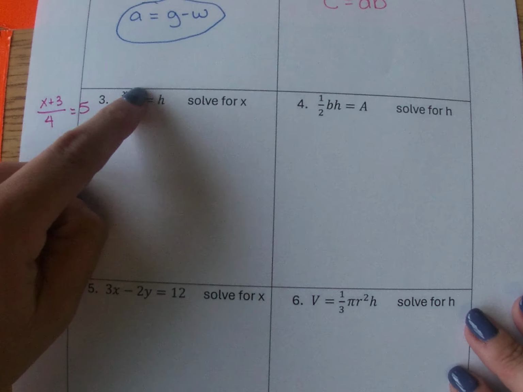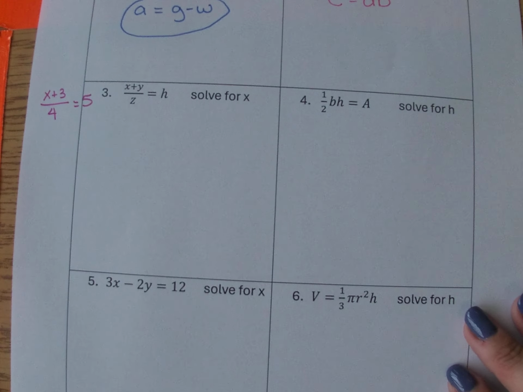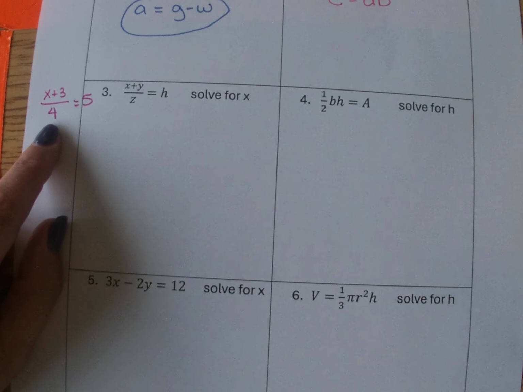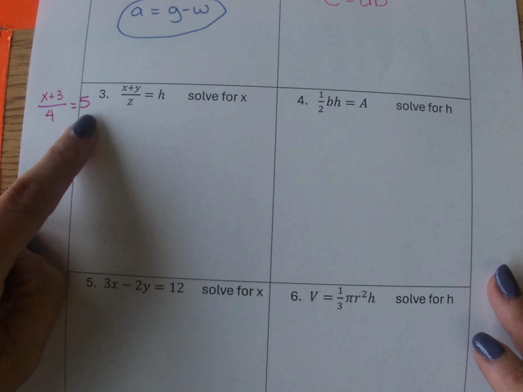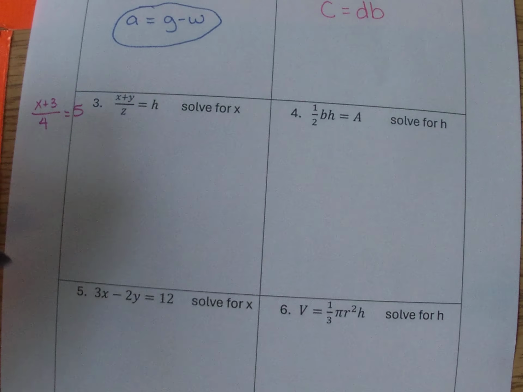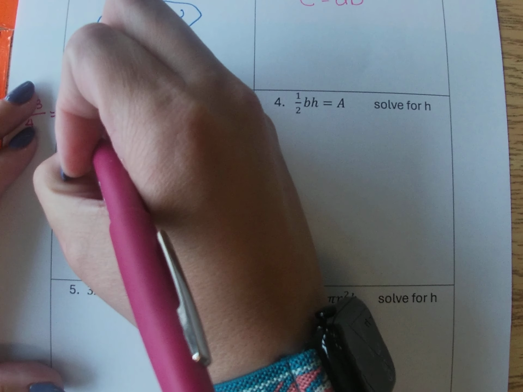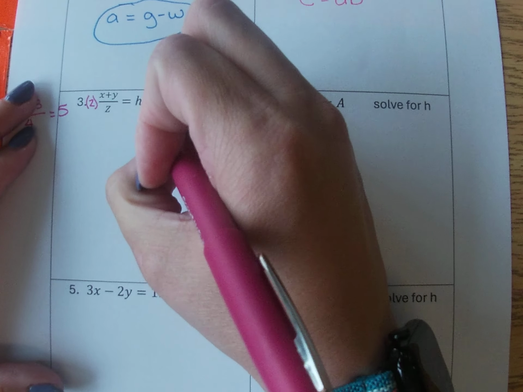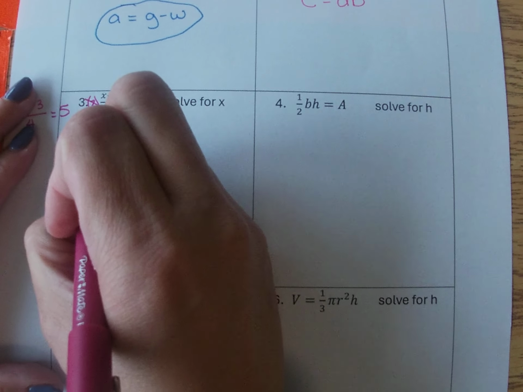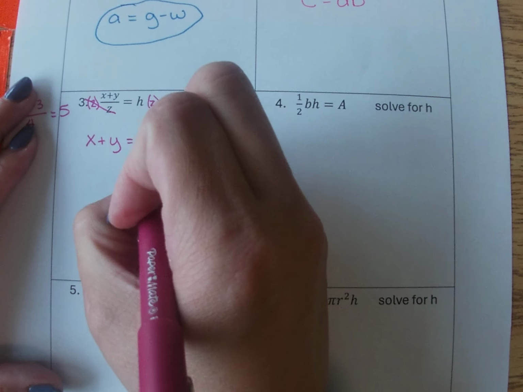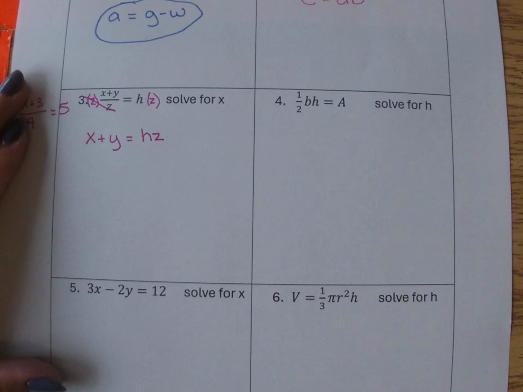If we want to move this 4, we undo dividing by 4 by multiplying by 4. So we'll find what's in that same position, that z, and we'll undo dividing by z by multiplying by z. Those z's cancel, which leaves us with x plus y equals hz.